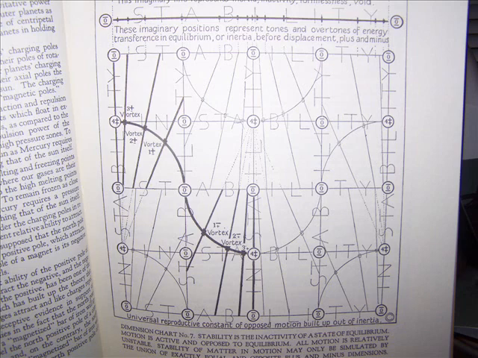Universal reproductive constant of opposed motion built up out of inertia. Dimension chart number 7. Stability is the inactivity of a state of equilibrium. Motion is active and opposed to equilibrium. All motion is relatively unstable. Stability of matter in motion may only be simulated by the union of exactly equal and opposite plus and minus dimensions.